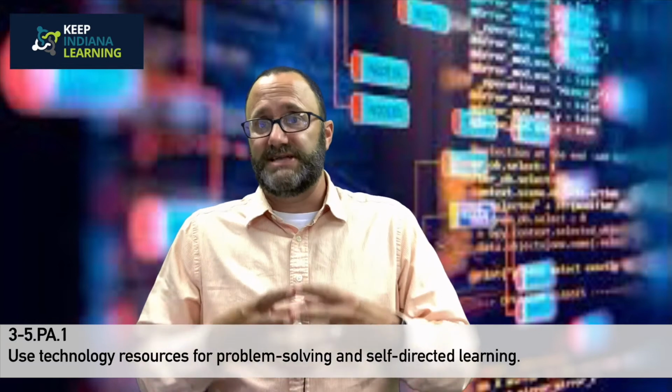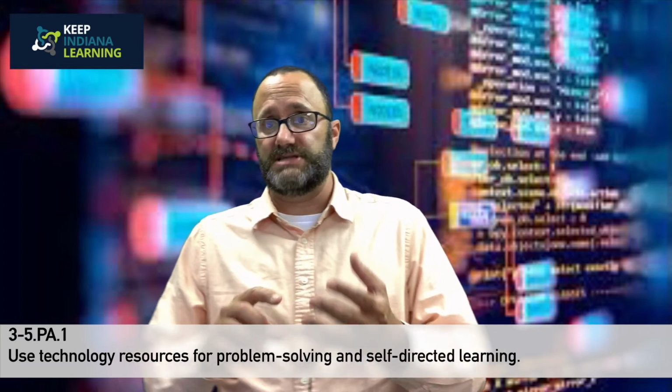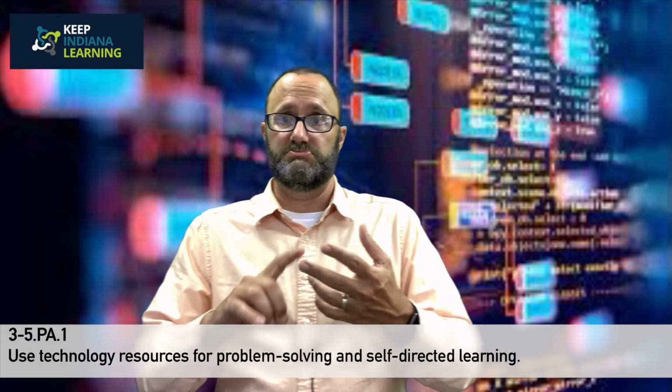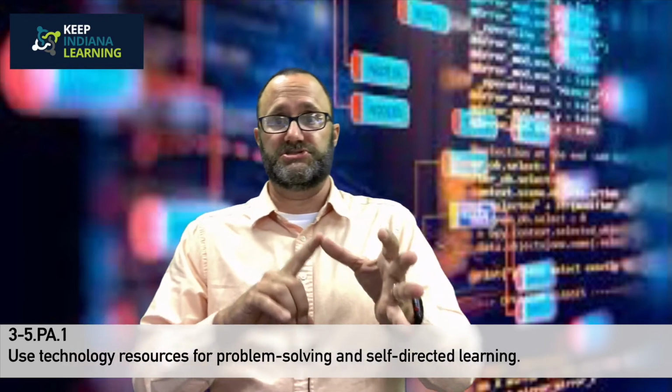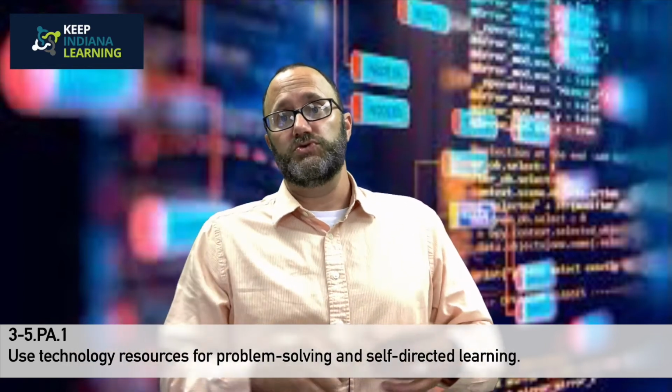Let's switch gears and go to grades 3 to 5. In this, their programs and algorithms, the first standard is to use technology resources like calculators, data collection probes, mobile devices, videos, educational software, and web tools for problem solving and self-directed learning. General purpose productivity tools and peripherals to support personal productivity, remediate skill deficits, facilitate learning, and individual collaborative writing, communication, and publishing activities. That's a mouthful.